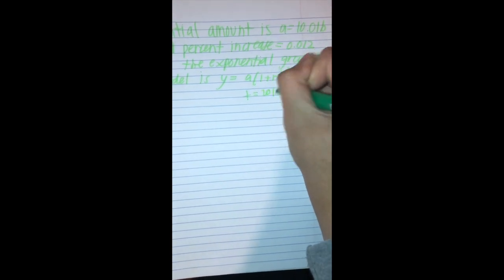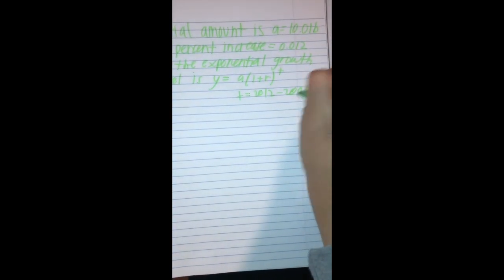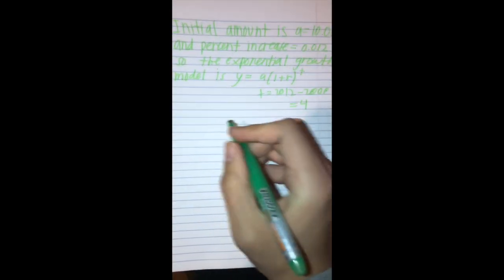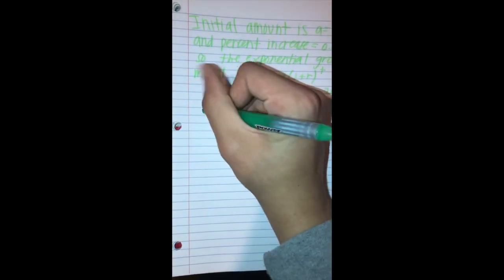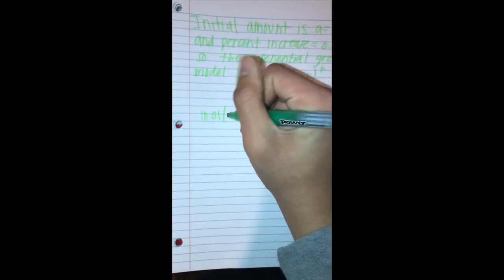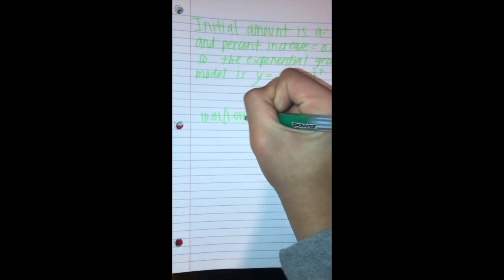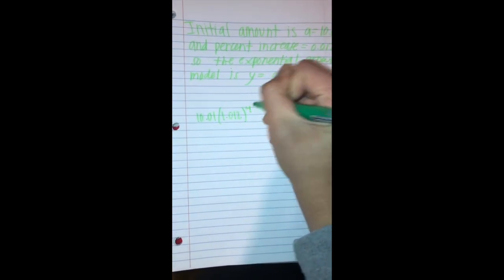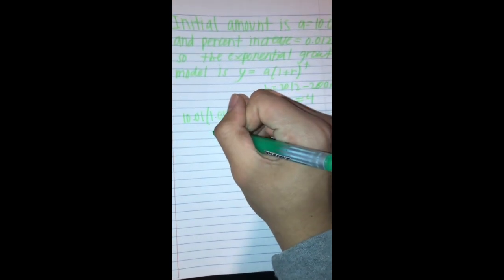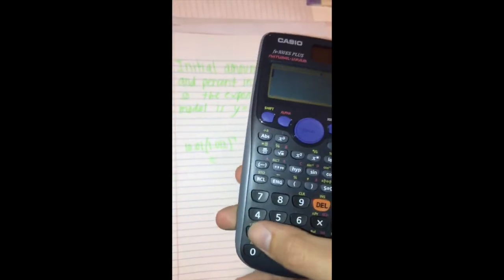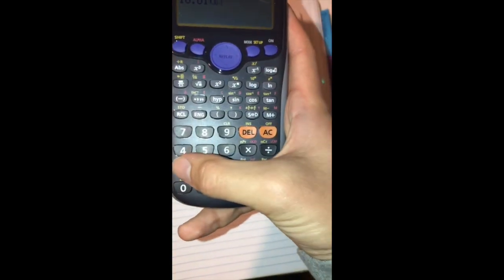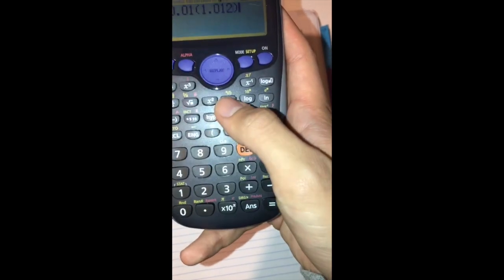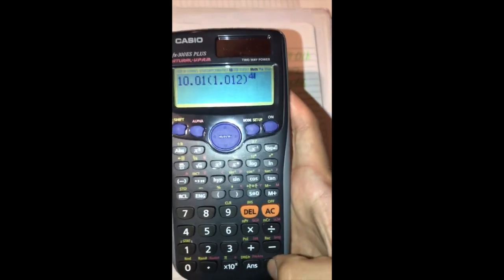To find t, we do 2012 minus 2008, which equals 4. And then we plug into the equation right here, and we get 10.01 in parentheses 1.012 to the power of 4. And in the calculator, we put 10.01 in parentheses 1.012 to the power of 4. And we get 10.49.